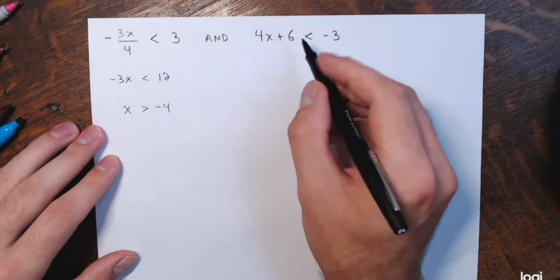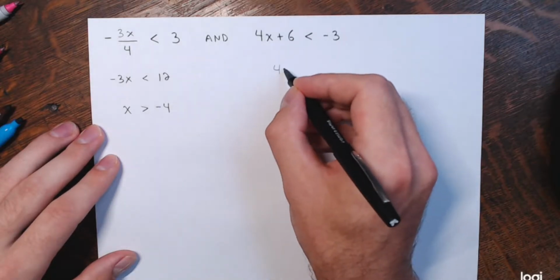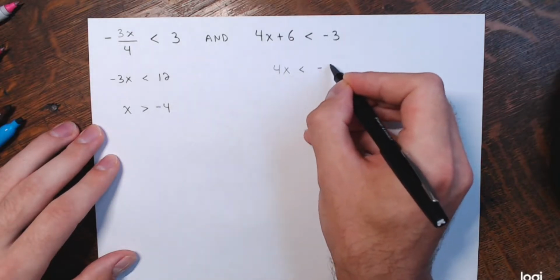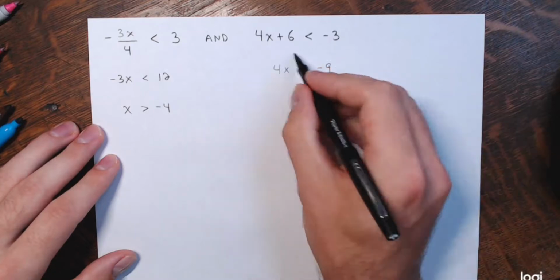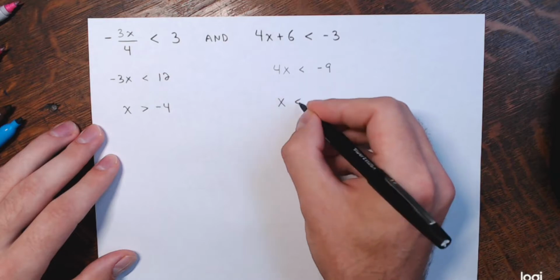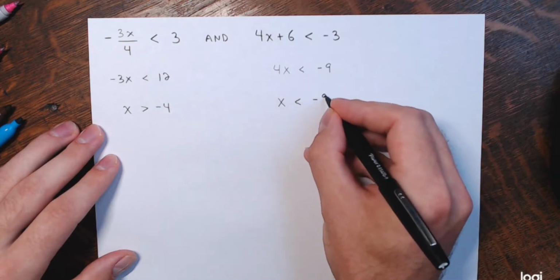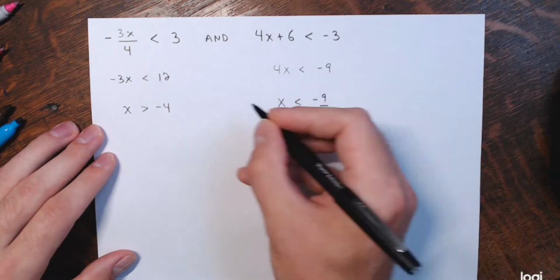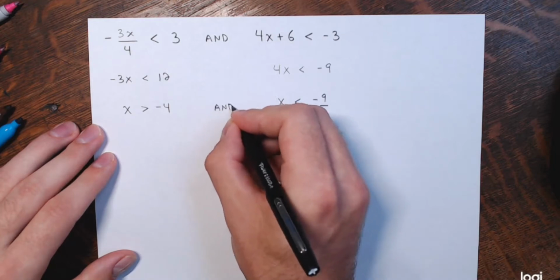Alright, then here I would subtract 6 first, giving me 4x is less than negative 9, and then divide by positive 4. So x is now, it's positive 4, so the symbol doesn't change. And then we have negative 9 divided by 4, negative 9/4. And again, these are connected by the word and.